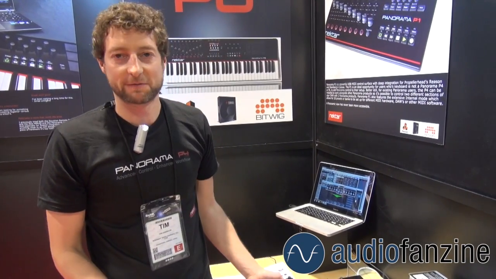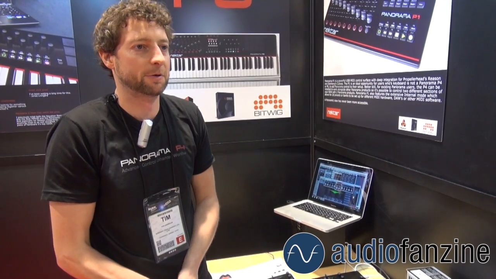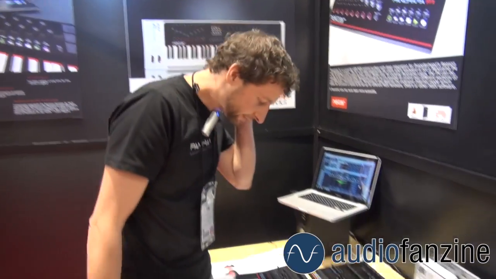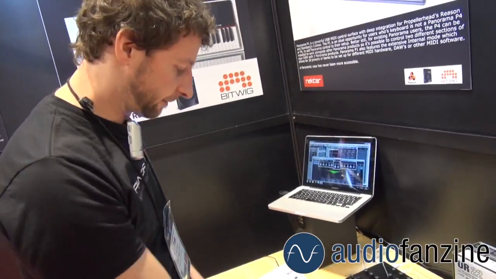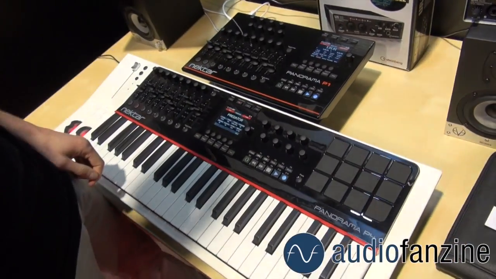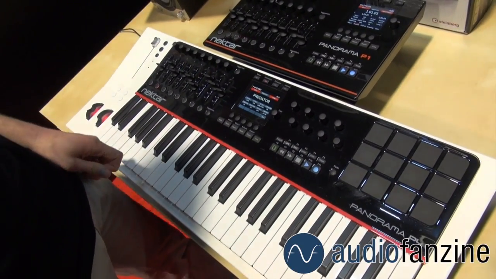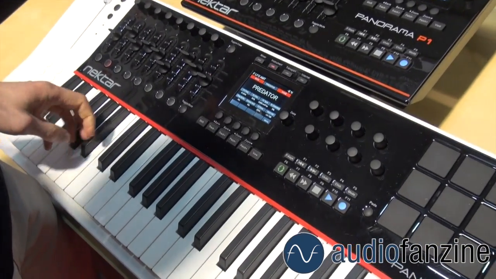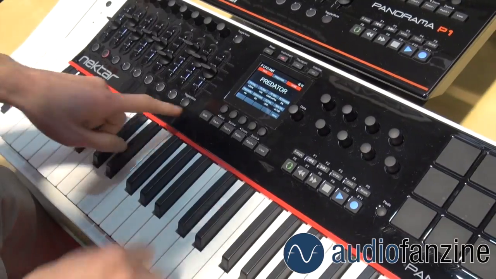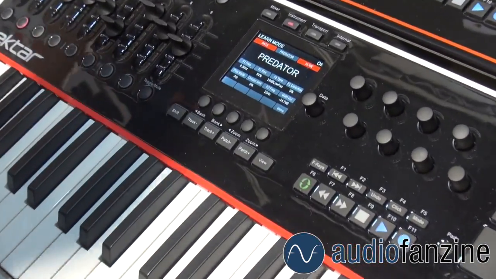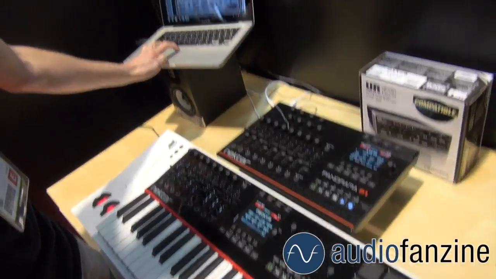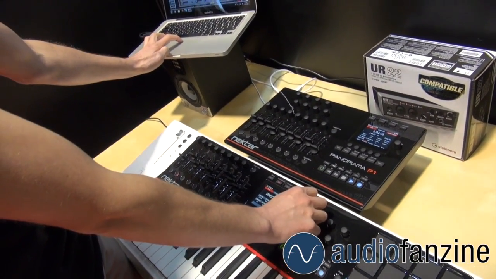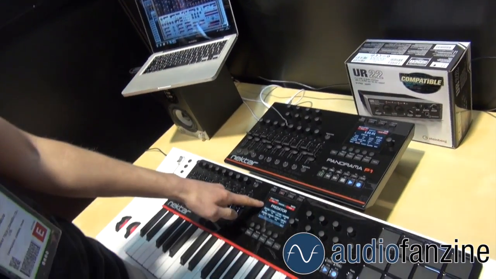All of them are intuitive menus. But what happens if, for example, you're in a different session, you want different controllers on the home page. So let's just look at that. I'm going to open Predator again, and I'm going to put the oscillator 1 type control, just for the sake of it, onto this encoder here. The way you do that is enter learn mode. I'm going to move the waveform type, and then I'm going to move this control, and it's assigned straight away.